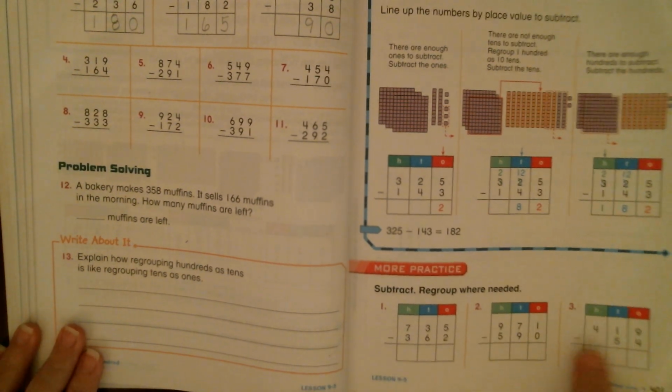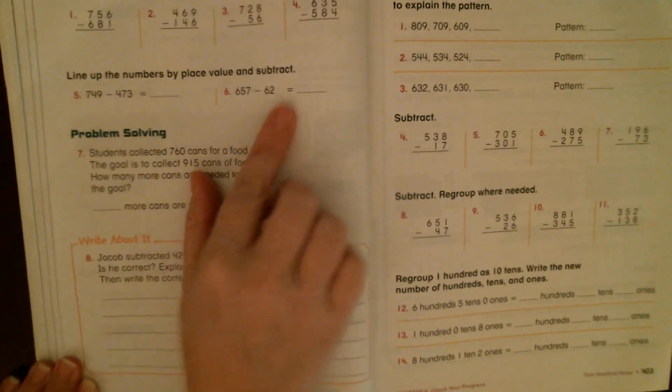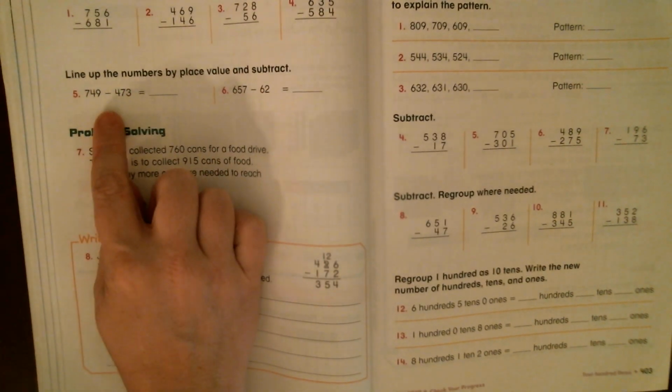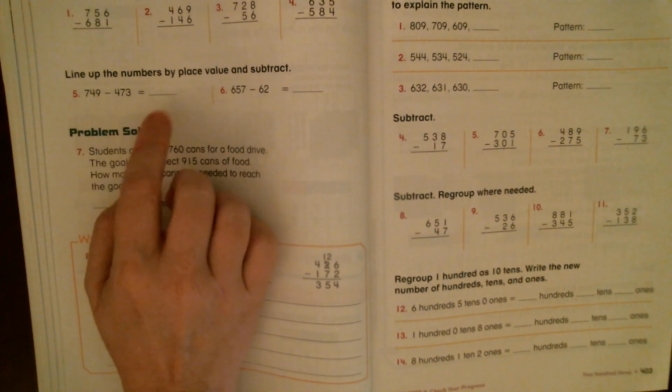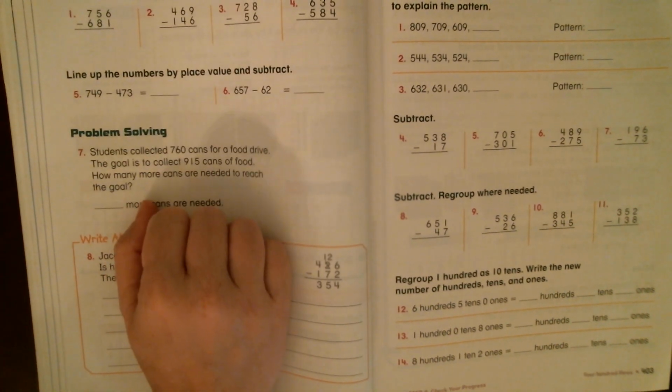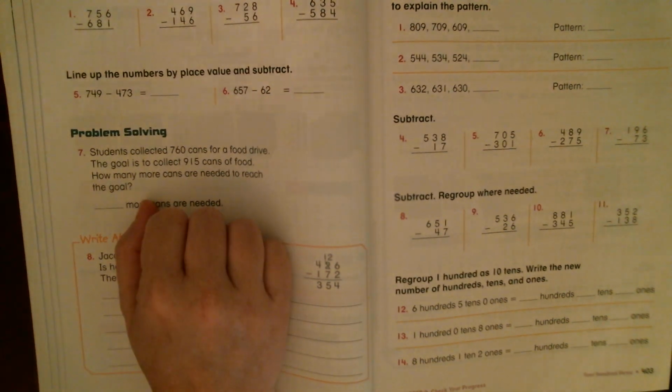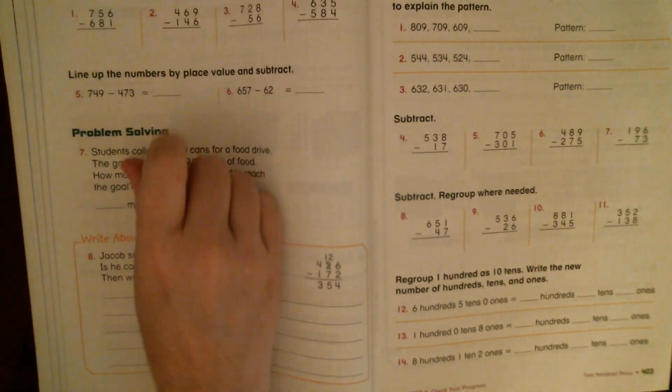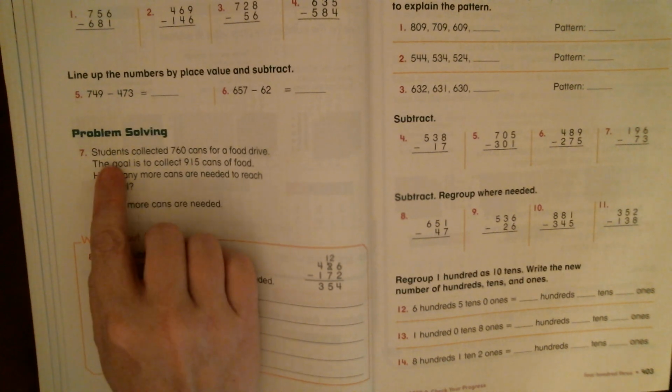Okay? Continue to subtract on this page. Guys, please don't try and do these in your head, all right? I need you guys to show me your work, all right? Because on your test, I see you guys doing these in your head and you're missing these. So rewrite them as the standard algorithm, all right?